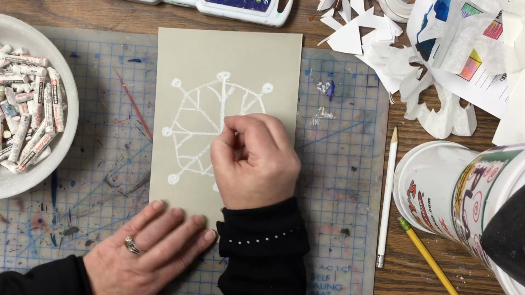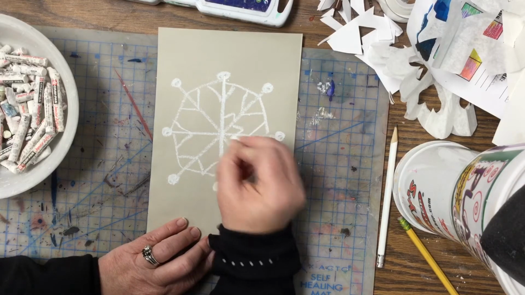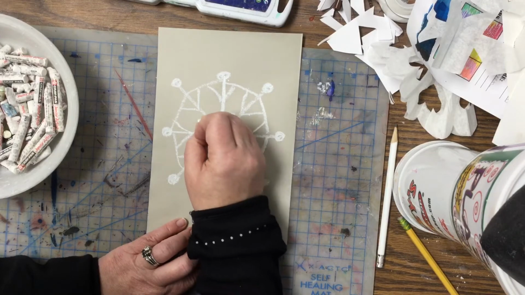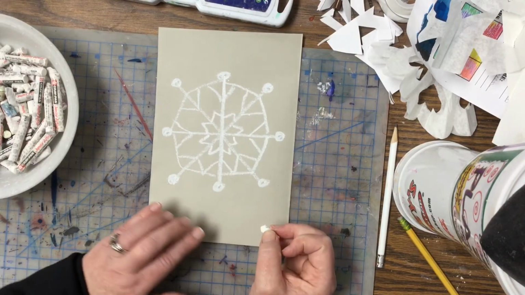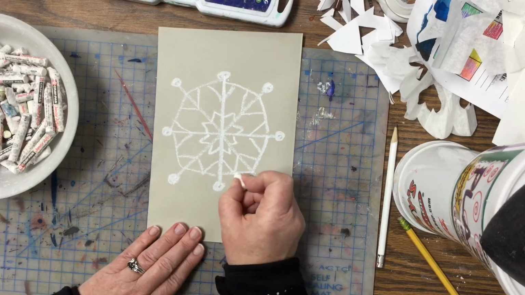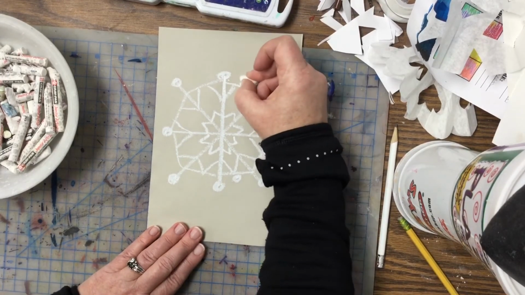And I can put some triangles and diamonds. And just remember, whatever you do on there, you have to do it all the way around. If you want to put a little dot right there, you have to put it all the way around.